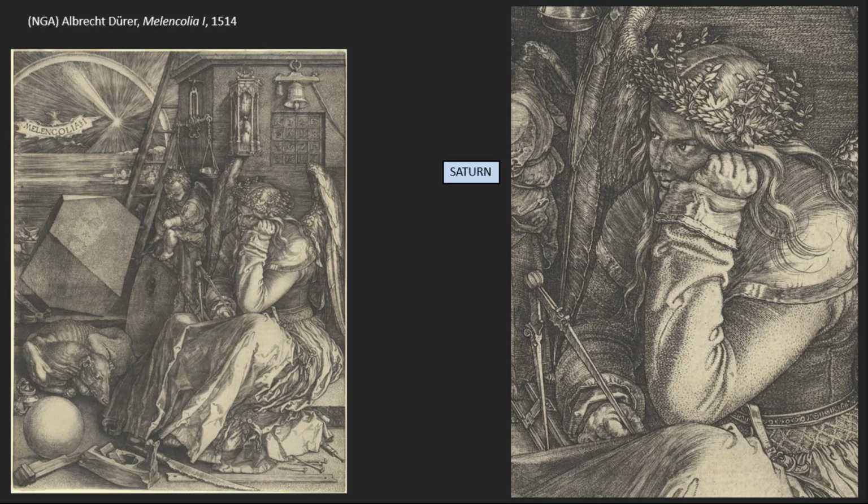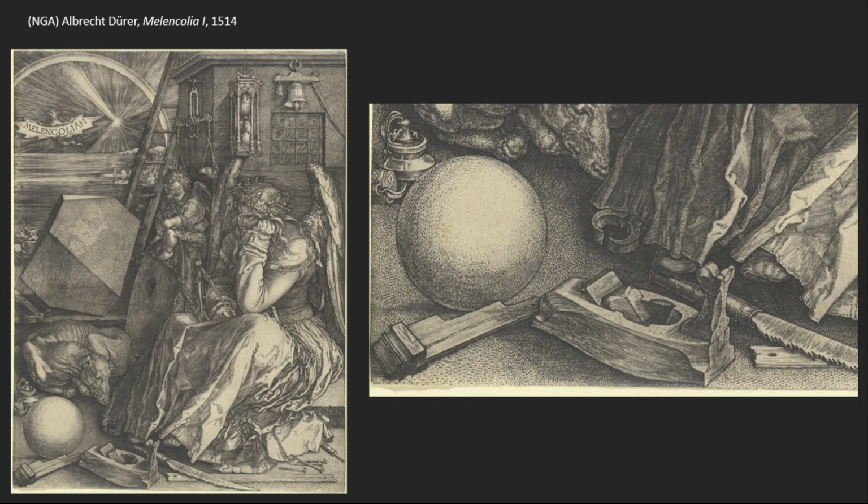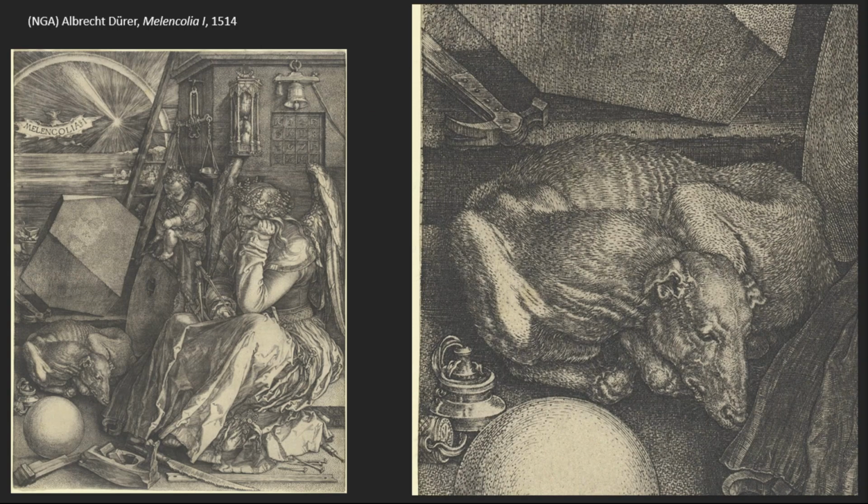We have the creator sitting, not creating, stymied, leaning on his hand, holding a measuring tool, but not using it on anything, surrounded by tools and works of art that are unfinished, tools that are unused: a simple orb, a polyhedron, a stone wheel, a wood plane, and a saw, but they're lying discarded at the feet of the would-be creator, the would-be artist.